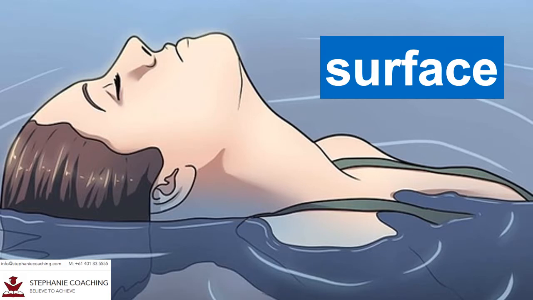Word number 25 is surface. The outside part or uppermost layer of something is called the surface. For example, come up to the surface of the water and take a breath before snorkeling the coral reef again. Can you see the words surf and face in surface? Remember, there is only one F in surface.